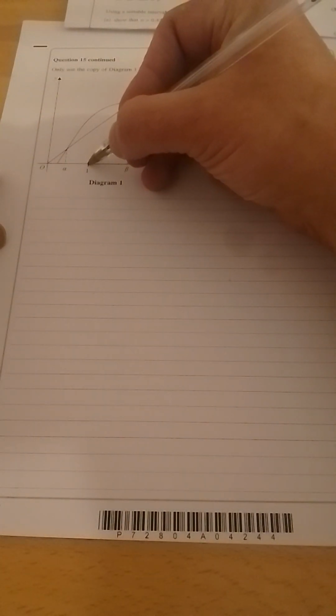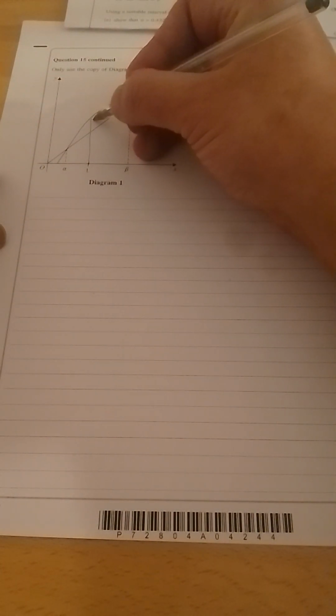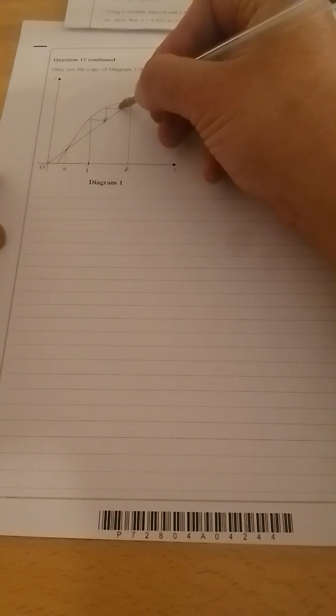Diagram 1 shows part of a plot of the curve with this equation and part of the line y equals x. Using the diagram on page 42, draw a staircase diagram to show how the iteration formula starting with x equals 1 can be used to find an approximation of beta. What would happen is you would go up from 1 and then go across, and then go up, and then across, and as you can see, you get closer and closer to beta. So that's how you would reach an approximate value for beta. You'd gradually converge on it. Okay, so that was relatively easy.